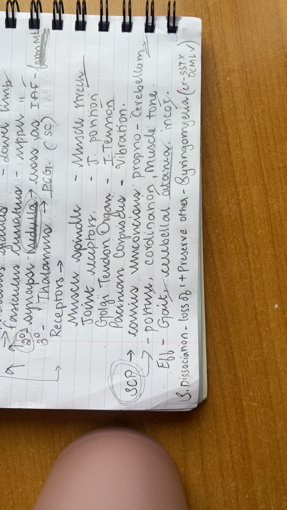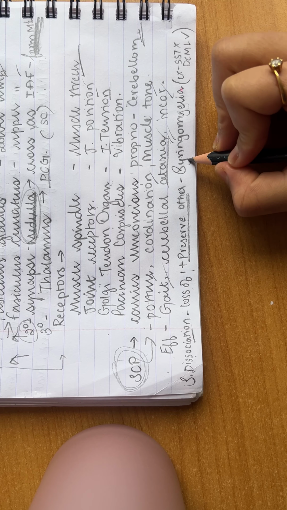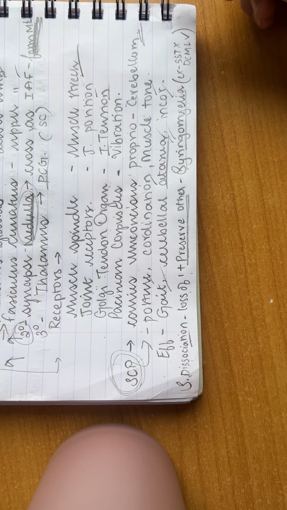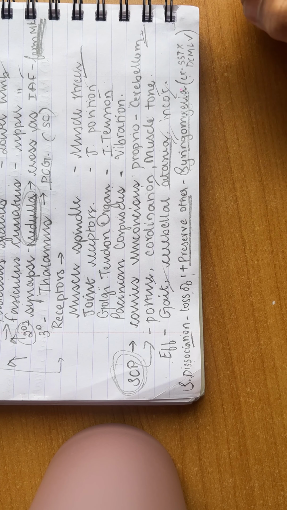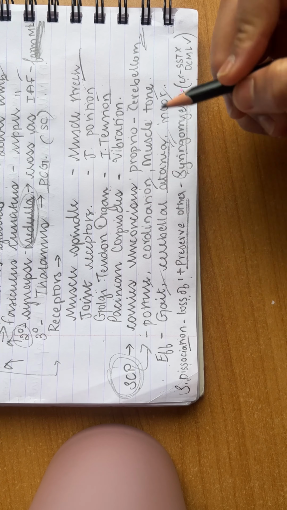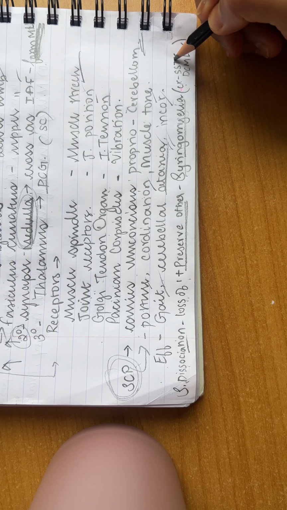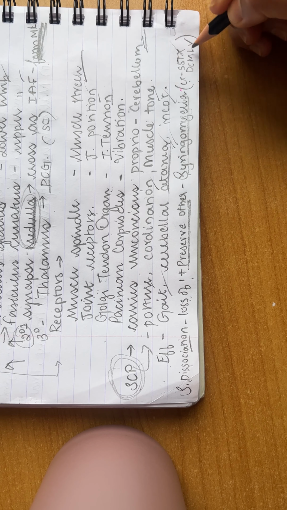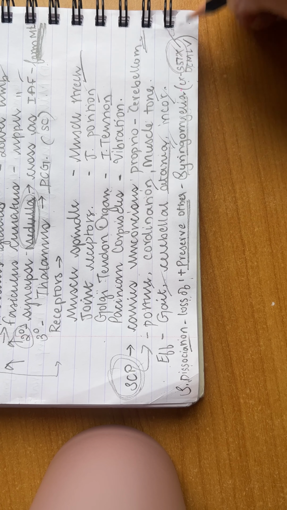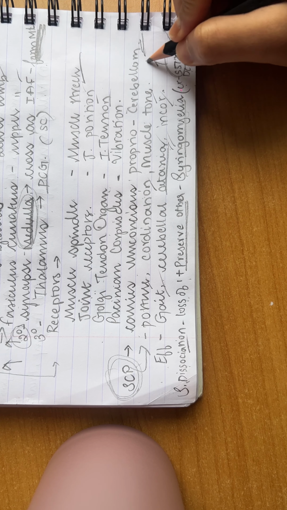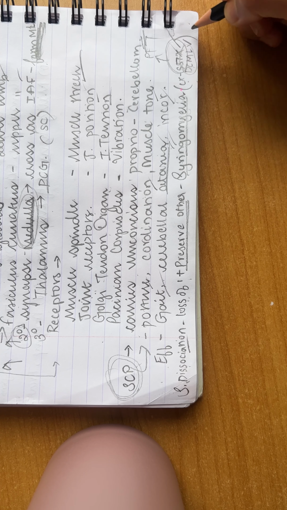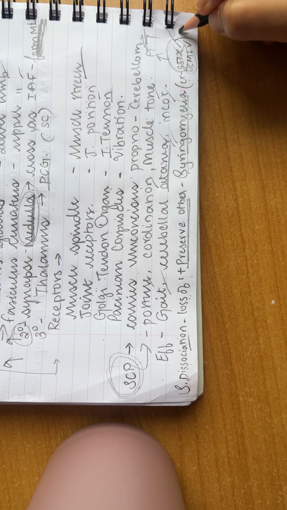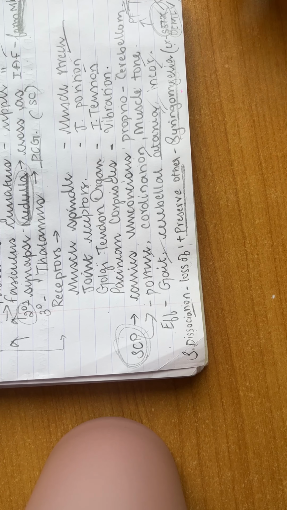And we have sensory dissociation, which is loss of one sensory modality whereas the other is preserved. An example is syringomyelia. What happens is that one pathway is affected and the other is preserved. For example, if the spinothalamic tract is affected and the DCML is preserved, there is loss of pain and temperature, but the modalities of pressure and vibration are preserved. So yeah, that's about it.